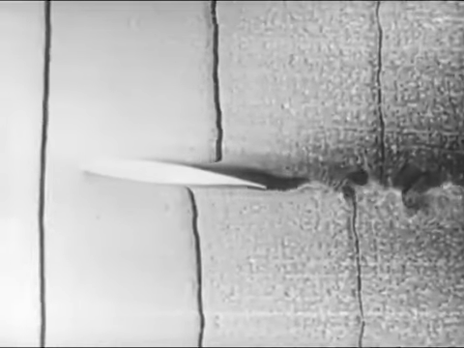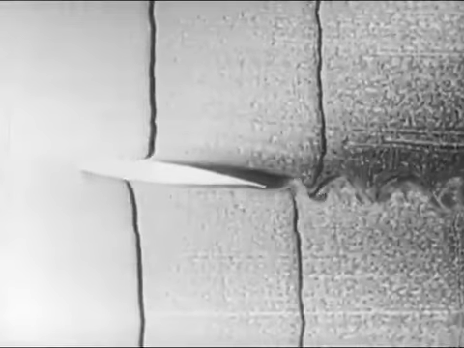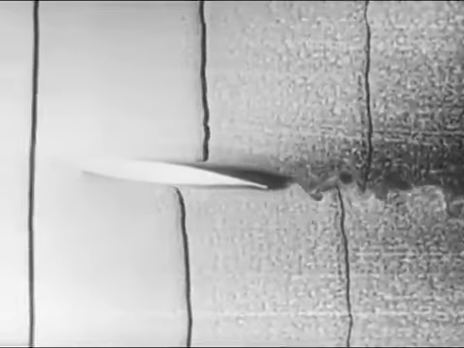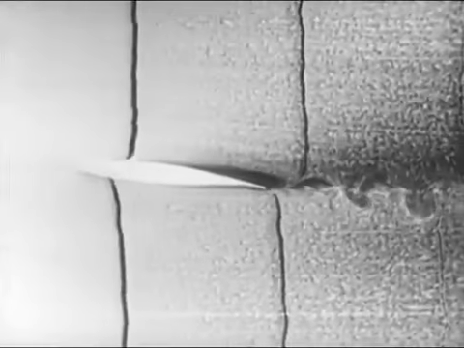When the airfoil is set at angles which give large lift, the portion of the timeline passing above the airfoil outruns the portion beneath. The velocity is higher near the upper surface.